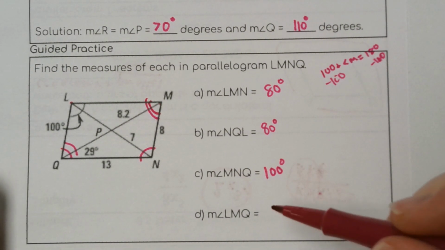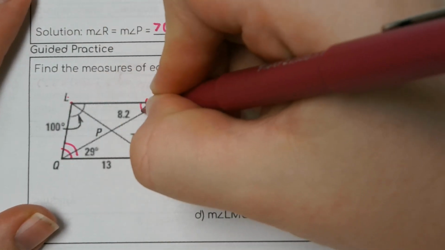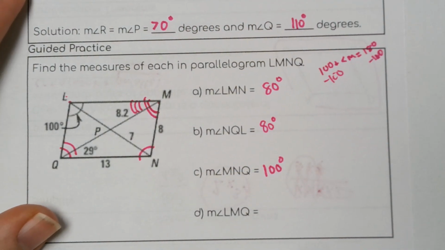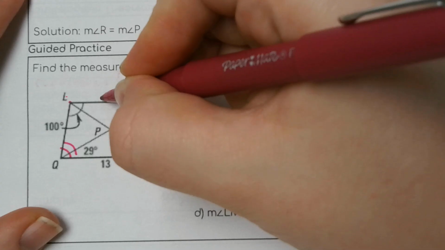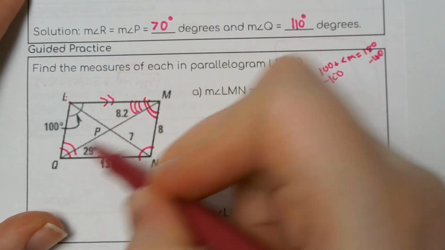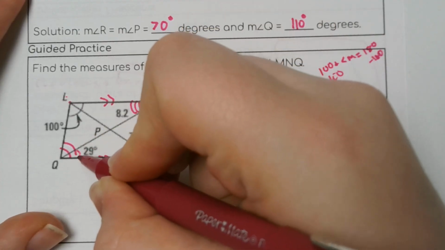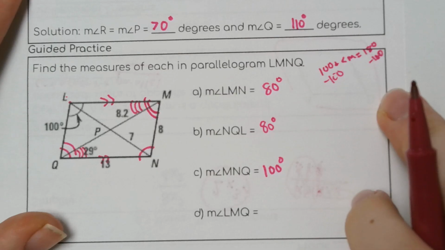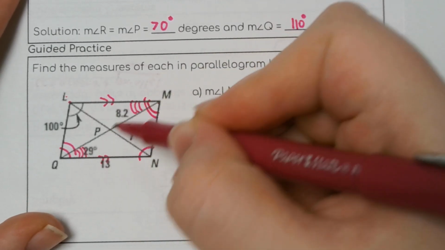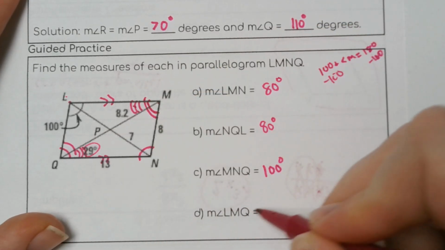Okay, and then it asks for angle LMQ, so L to M to Q, so this little angle right here. So if we know these two sides, it's a parallelogram, right? So these two sides are parallel. That means this diagonal is a transversal. So this angle and this angle are what type of angles? Alternate interior. Good. So since they're alternate interior, they're the same. So angle LMQ is that 29 degrees.